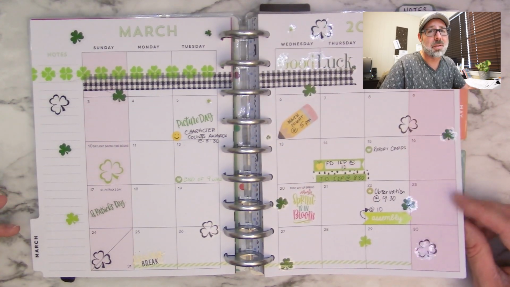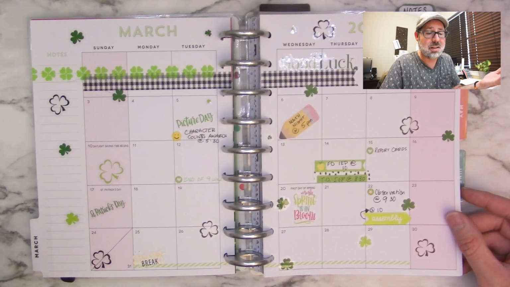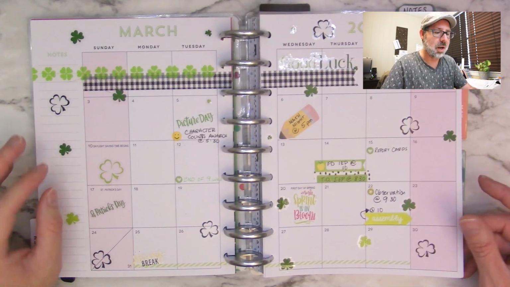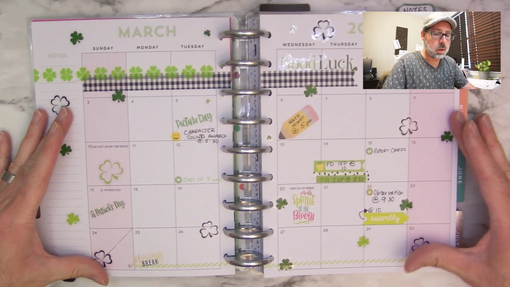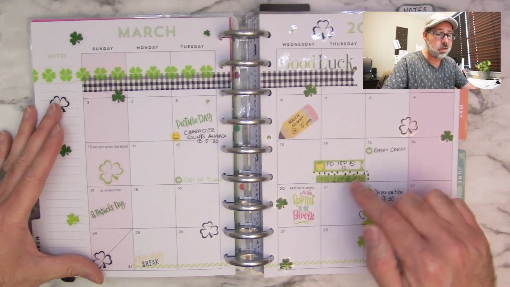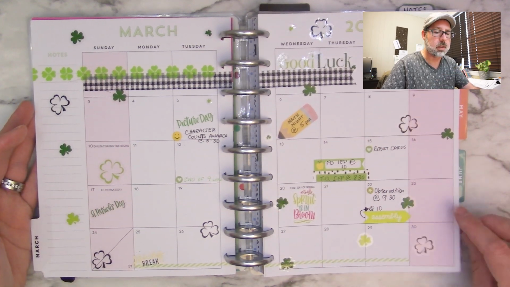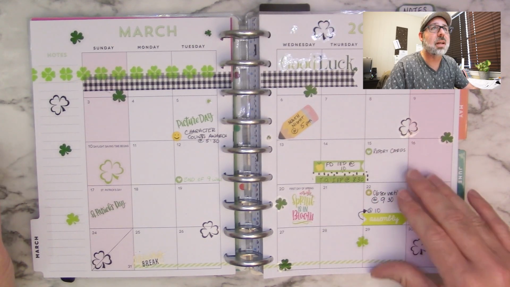I actually do not have a lot planned for April yet, but you'll see that when we get there. There's not a lot going on yet, so we're working on it. But these are all the things that we have going. We have assemblies. I had my observation yesterday, and I have all these little things like IEPs that I had. I do not put students' names in for IEPs.